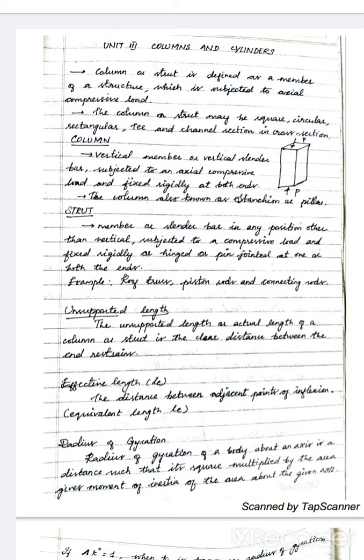So what is the similarity between column and strut? Strut is a member or slender bar in any position other than vertical, subjected to a compressive load and fixed rigidly or hinged or pin joint at one or both the ends. The vertical member, whichever is column, strut is not only a vertical member, it is also fixed rigidly or hinged or pin joint. Example, roof truss, piston rods and connecting rods.